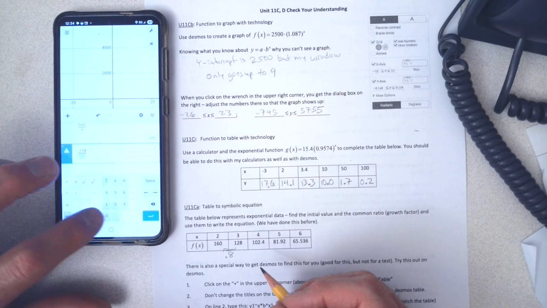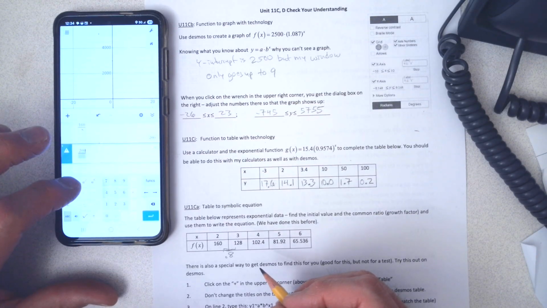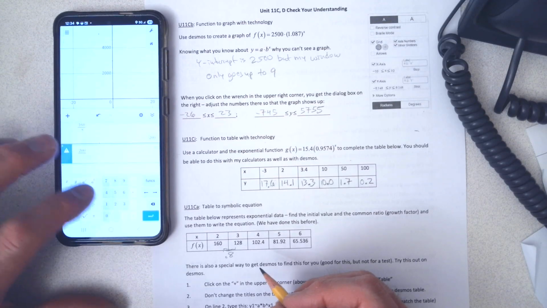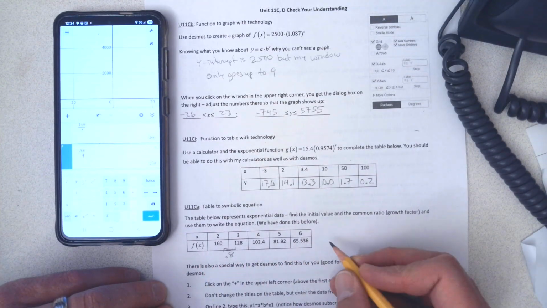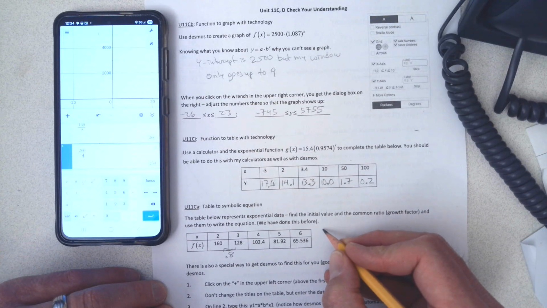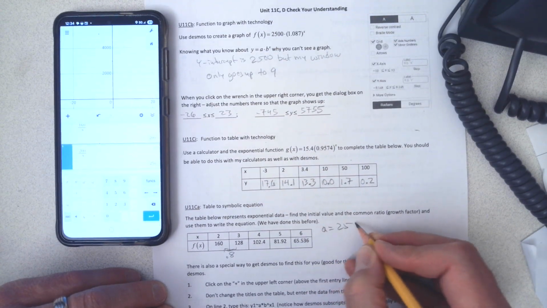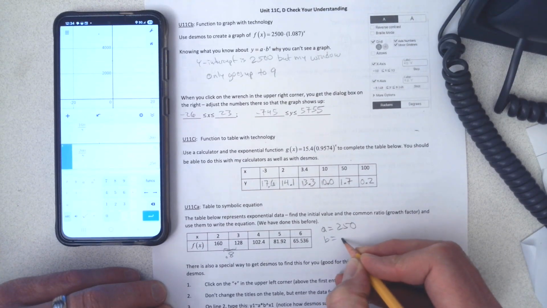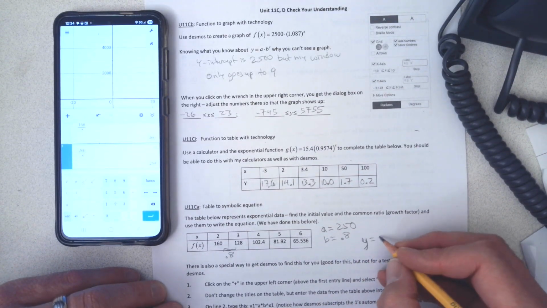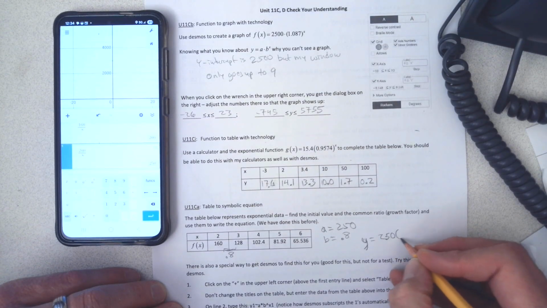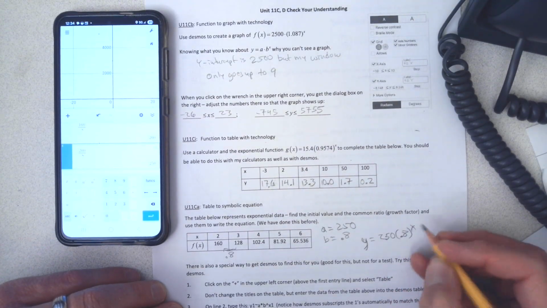So 200 divided by 0.8 gives me 250. So my initial value, the A, is going to be 250. The B is 0.8. So my equation is y equals 250 times 0.8 to the x power.